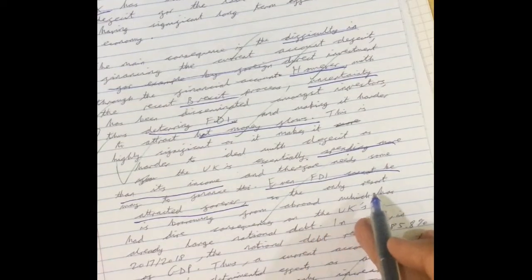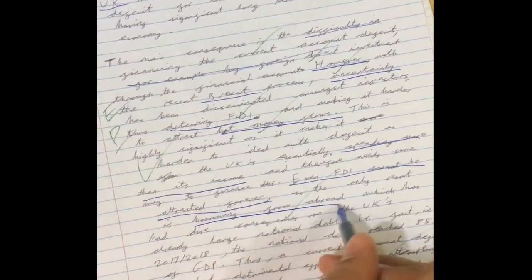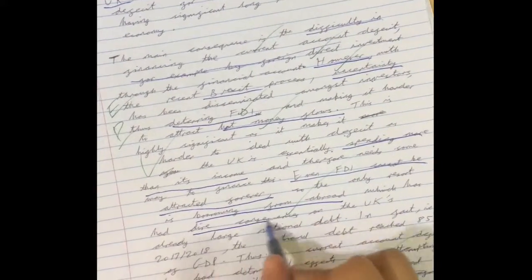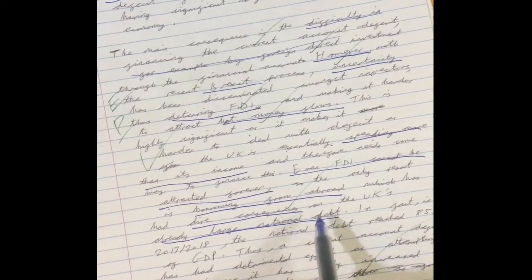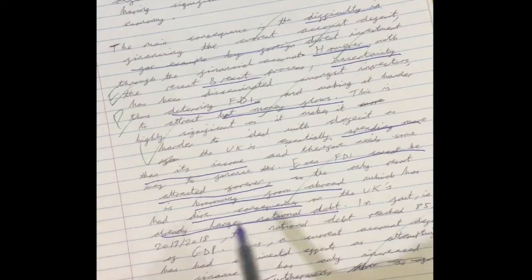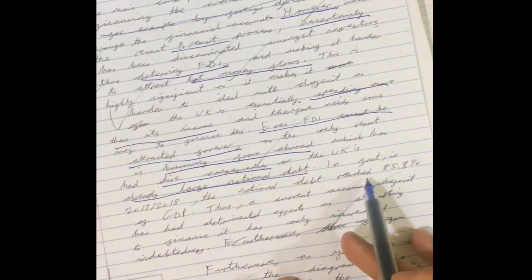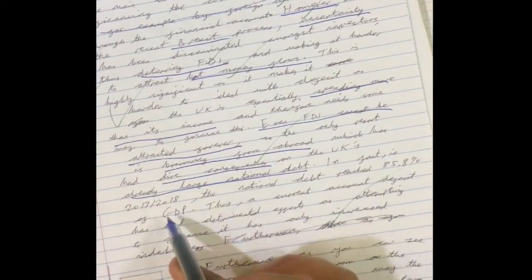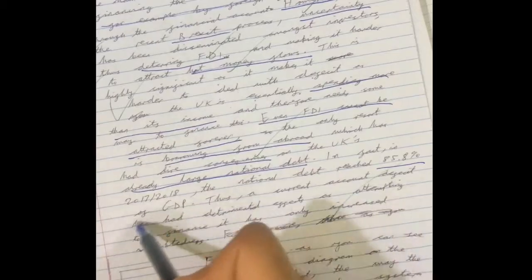So the only resort that's left is borrowing from abroad, which has dire consequences on the UK's already large national debt. The fact that I know it already has a large national debt, that's already an application mark. In fact, I go even further, giving the figure for the national debt. In fact, in 2017, the national debt reached 85.8% of GDP.